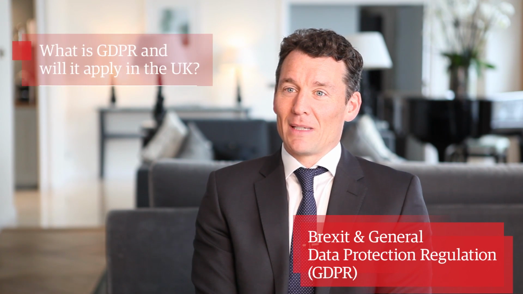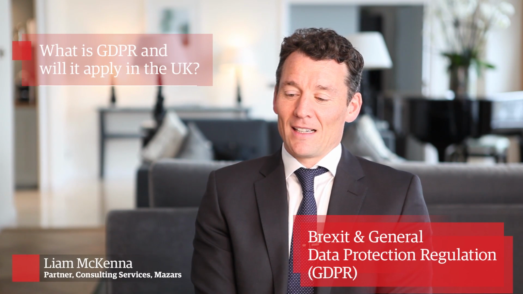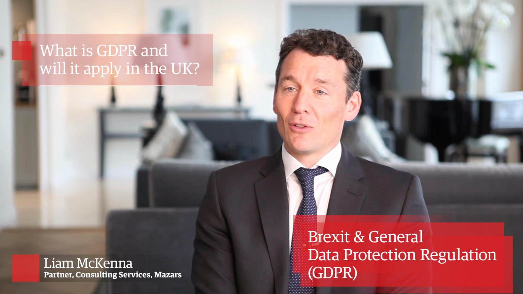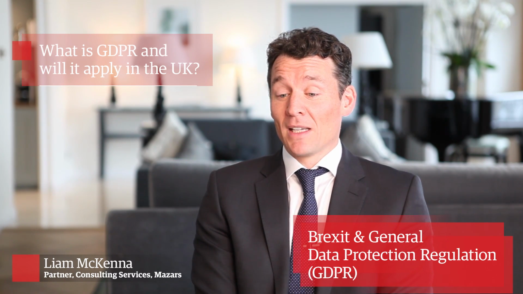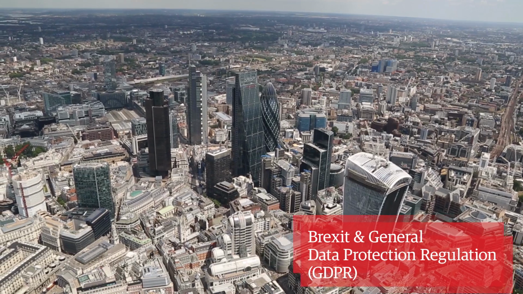The General Data Protection Regulation will come into force in May 2018, and from that point it will apply to all member states of the EEA. Now, as a regulation, not a directive, it will automatically apply. It doesn't require national law. So for that reason, it will apply in the UK from May 2018, and they don't have a choice around that.